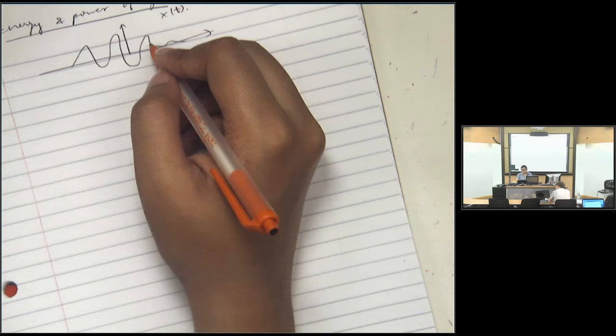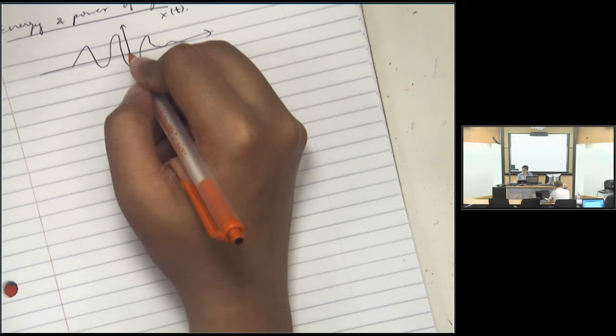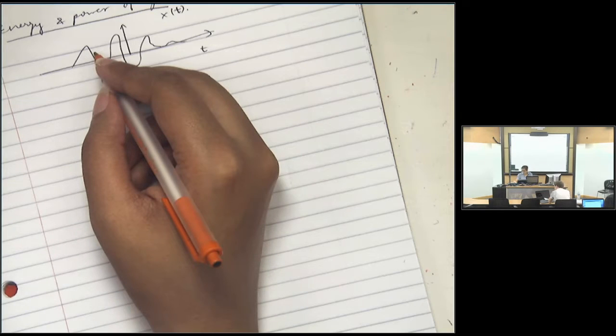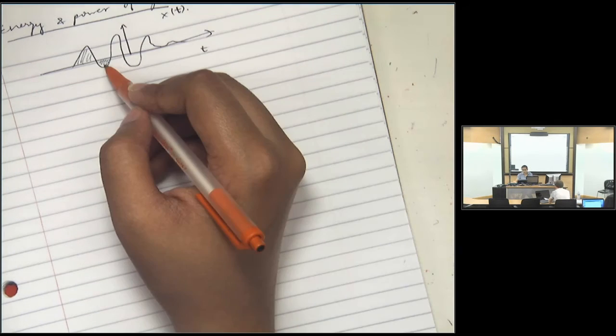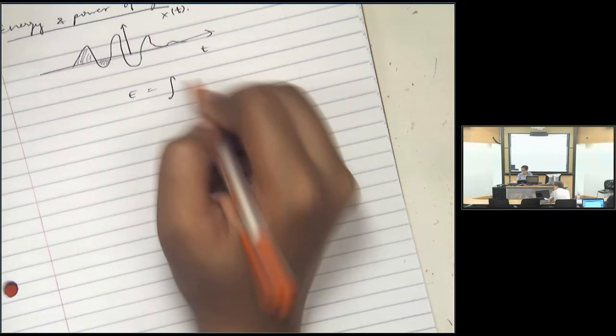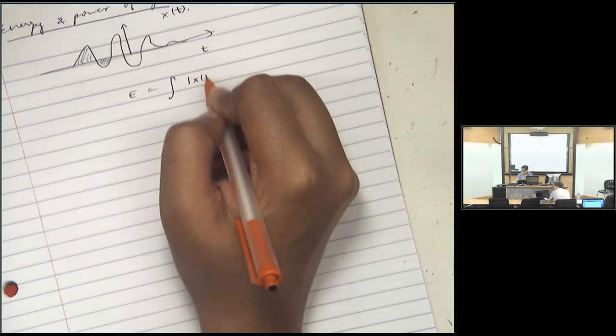I can define its energy. Now energy, I cannot take directly as the amplitude because this area will cancel out the effect of this area because it's negative amplitude over here. Okay, that's why we take the energy as the square. So integral of x of t square dt.